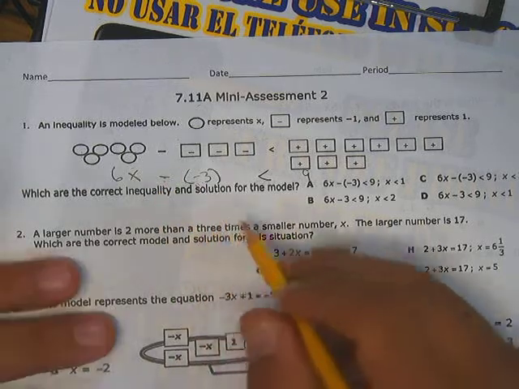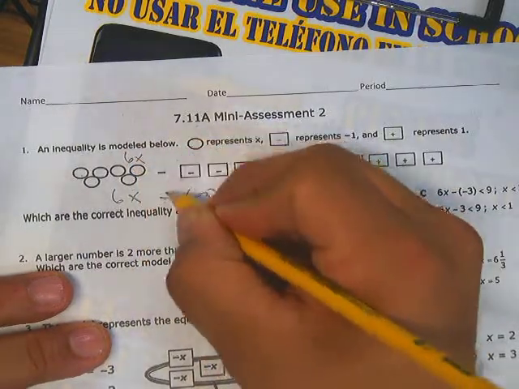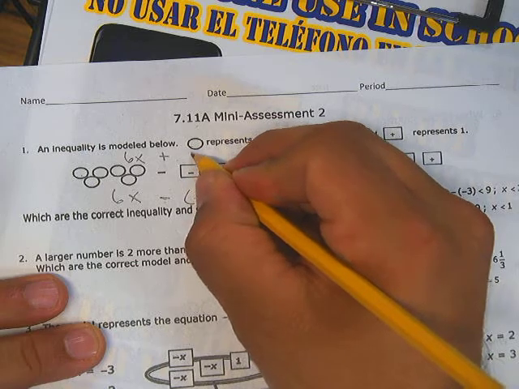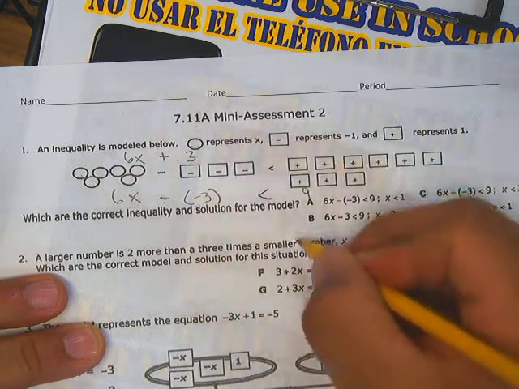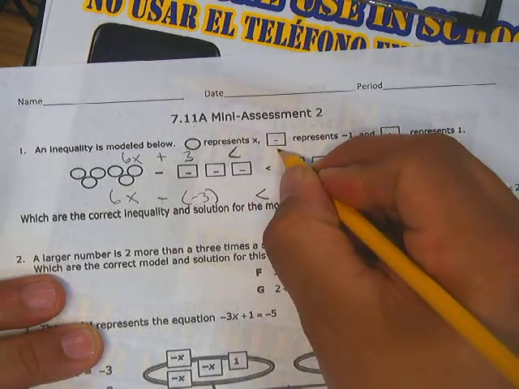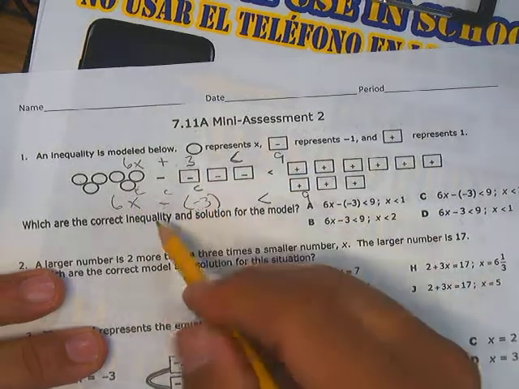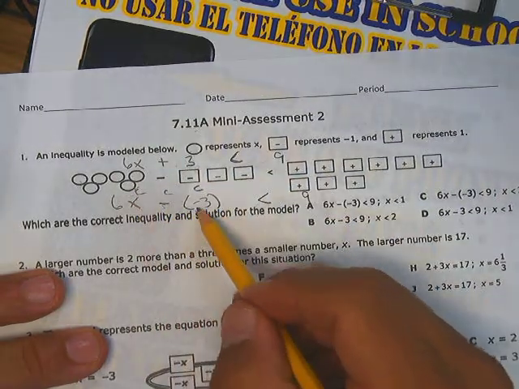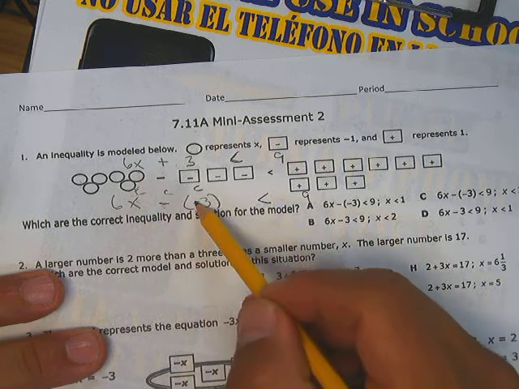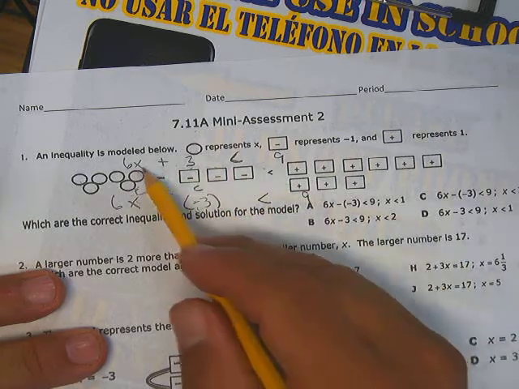Okay, and so then I would have 6x plus 3 is less than 9. If I use KCC, okay? Keep, change, change, keep, change, and change. And so now I have this.